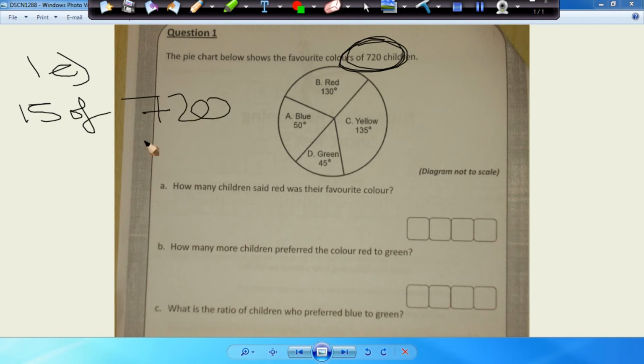720 children preferred hockey. Sorry, not 15, 15% of. Okay, now how do we work out 15%? I don't want the answer. I want to know somebody give me the technique for working out 15%. What do we work out first?